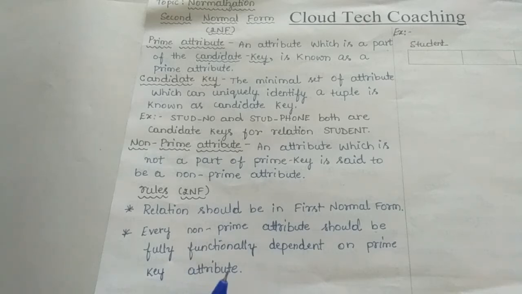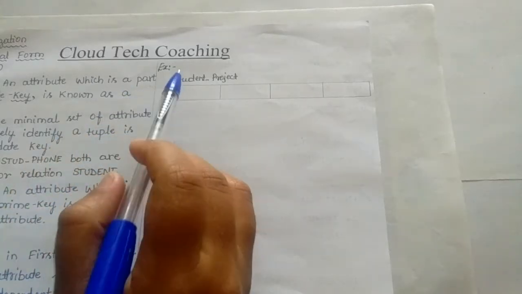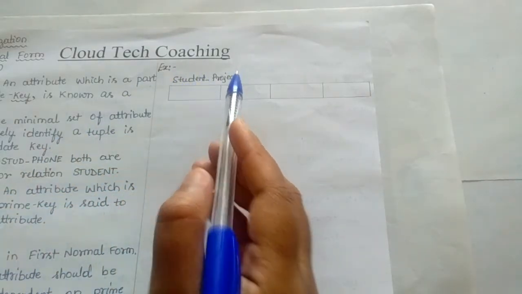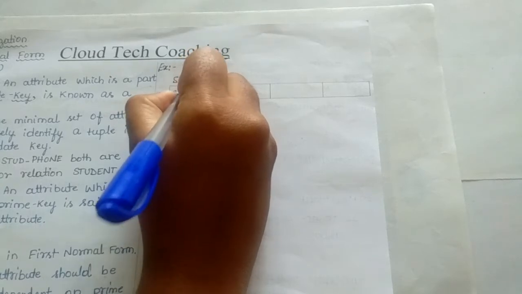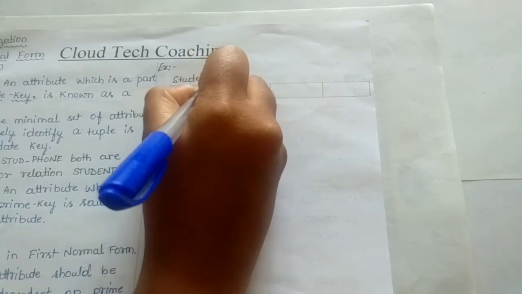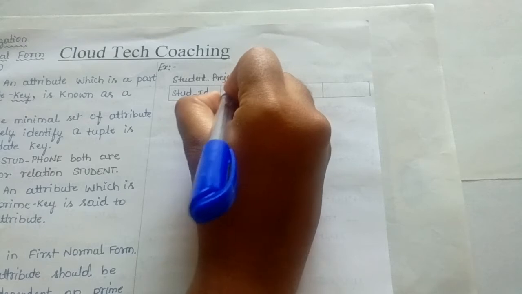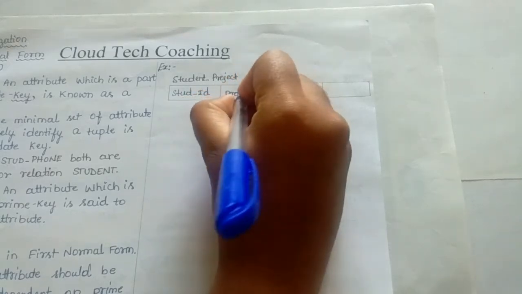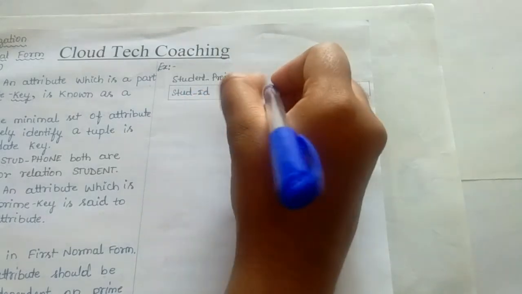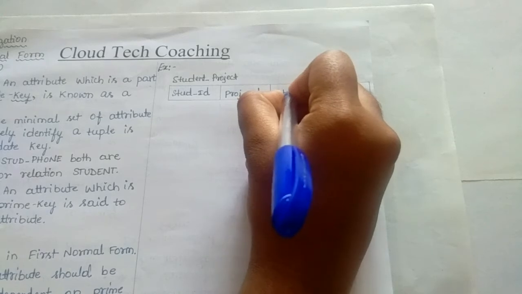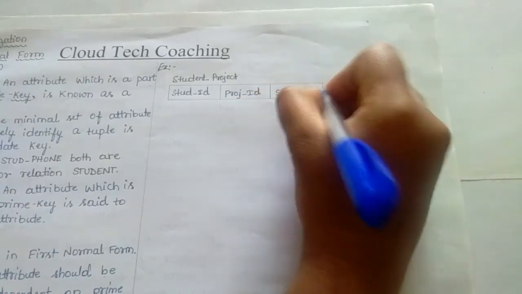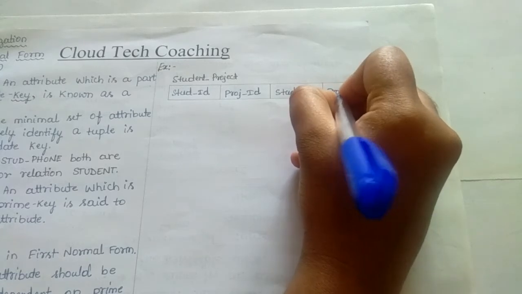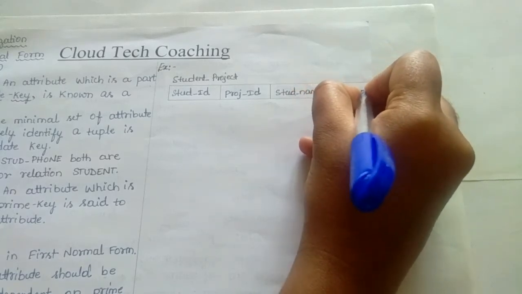We'll see an example so that you can understand easily. Just think we have a table named student project. I'll write the attributes now: student ID, project ID, student name, project name.